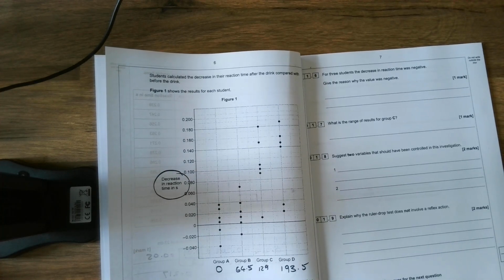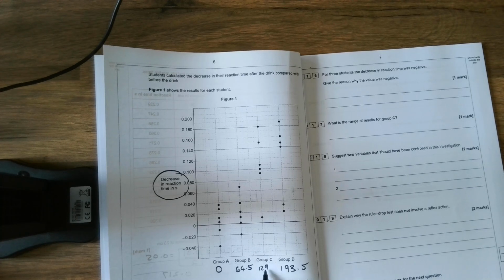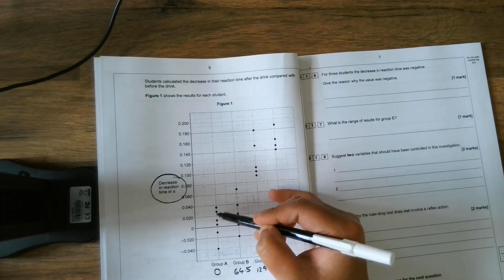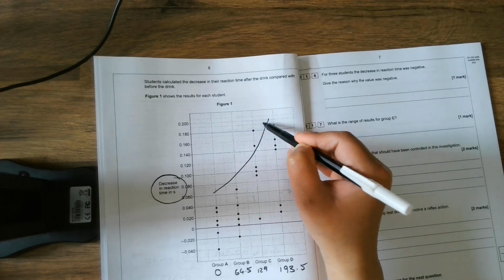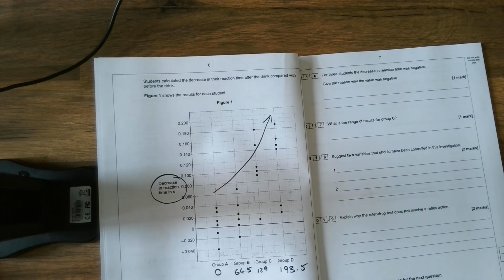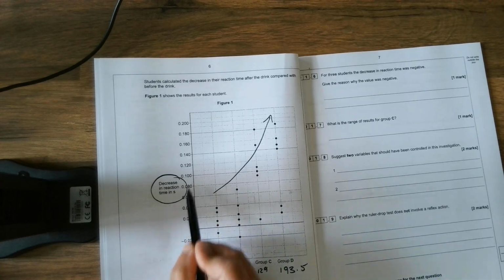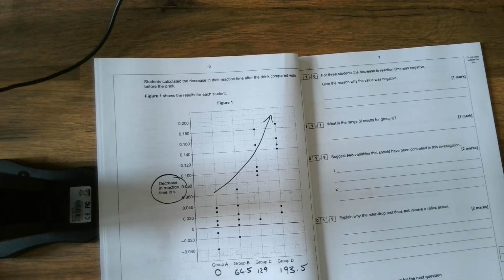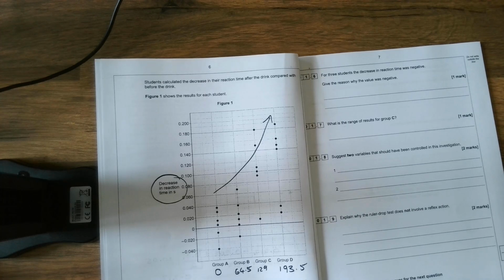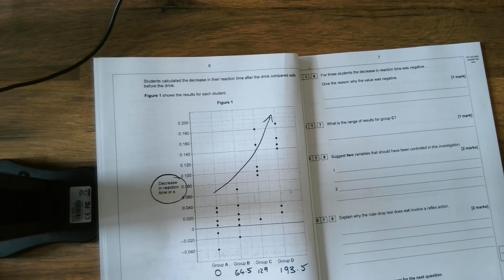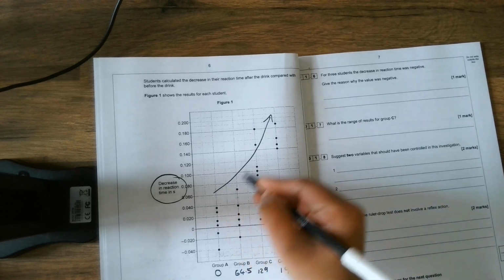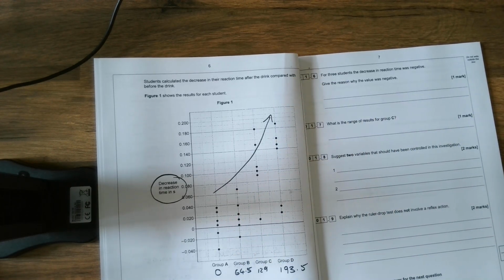So what's happening to the decrease in reaction time as I increase the mass of caffeine? And we can see that the values are obviously going up. So how would you phrase that? You'd say as the mass of caffeine increases, and then just take your label on the y-axis, the decrease in reaction time in seconds increases. It's 1 mark.